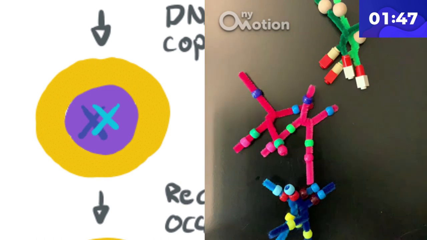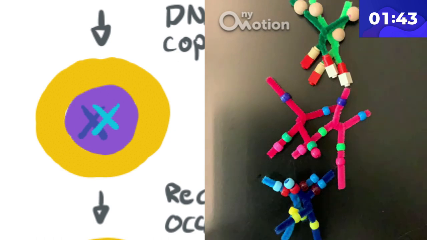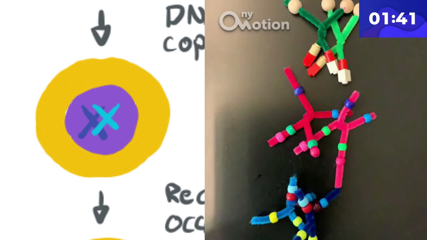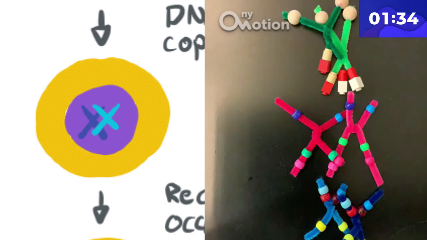During metaphase 1, the chromosomes line up in pairs in the center. The order of these pairs can be different in order to create an independent assortment. In other words, the chromosomes line up independently of each other. For example, here's another possible way that the chromosomes could have lined up.